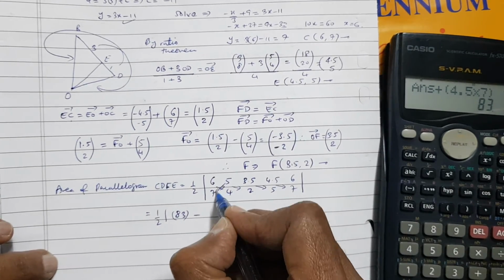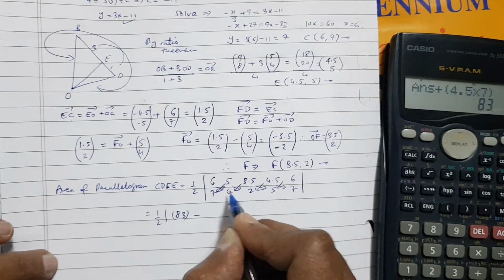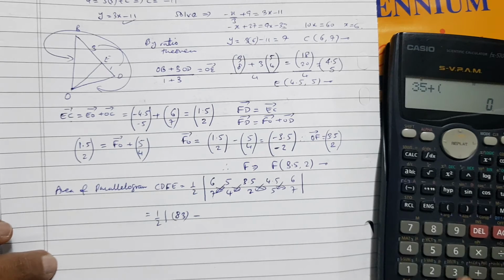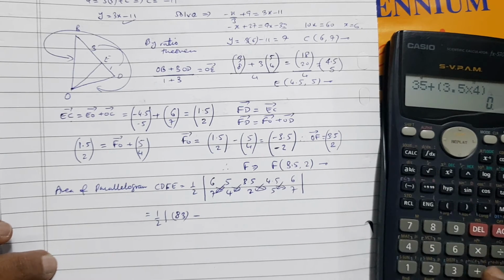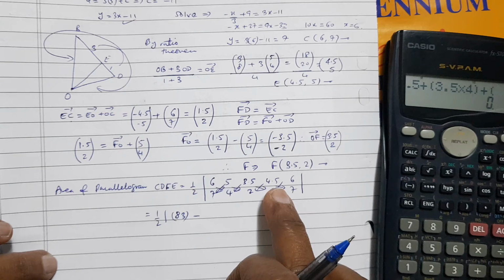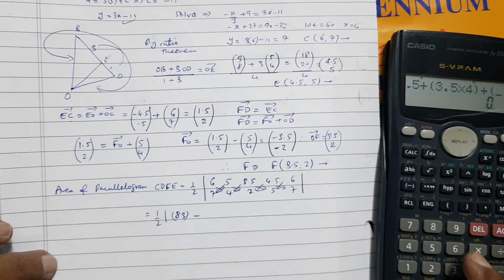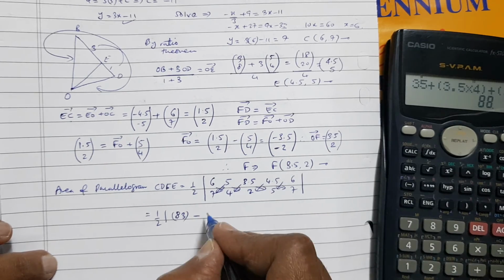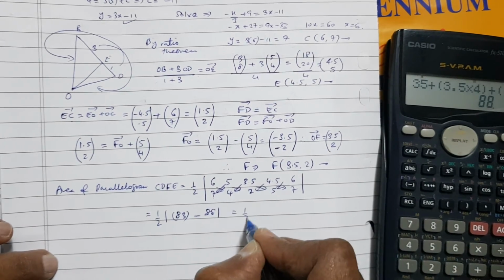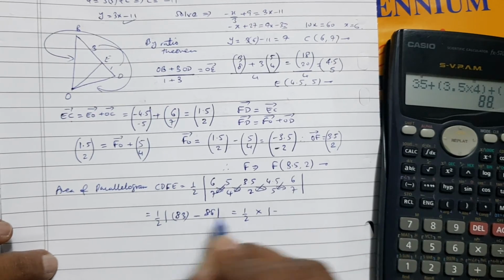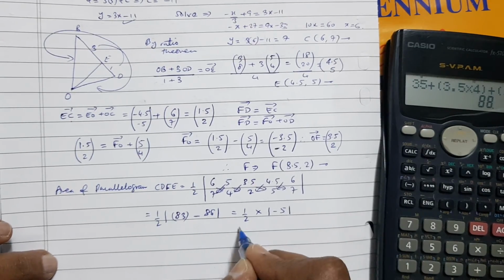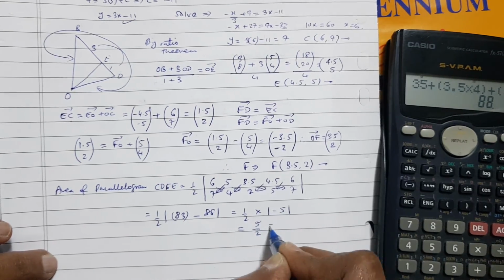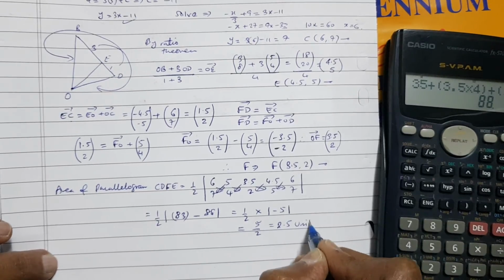Minus the y's, 35, plus 3.5 times 4, plus 2 times 4.5, which is 9, plus 6 times 5, which is 30. So 88. That turns out to be half times the modulus of this minus that, which is minus 5. We know that the absolute value of minus 5 is 5, so I got 5 over 2. That's the area, which is then 2.5 units squared.